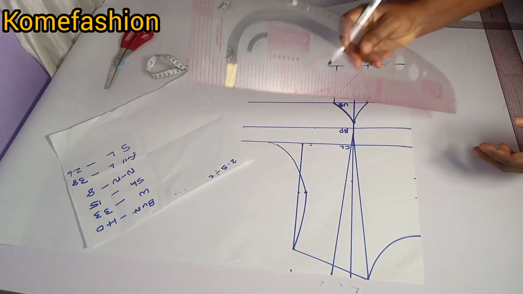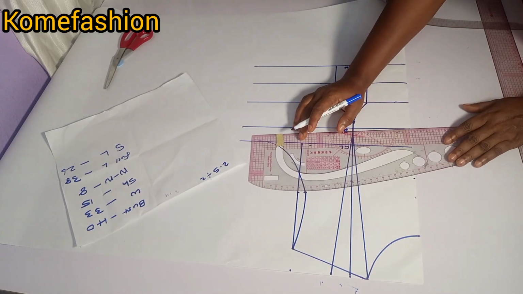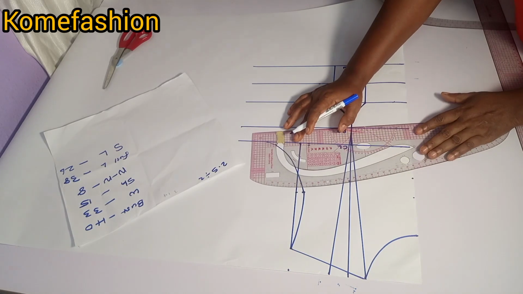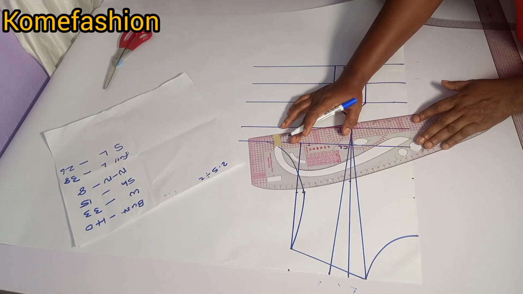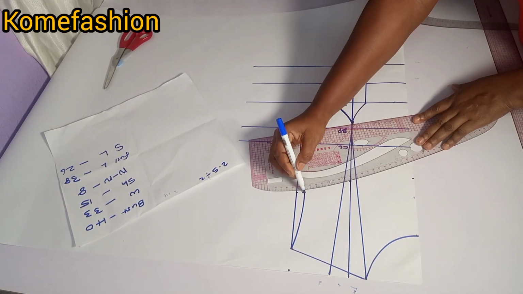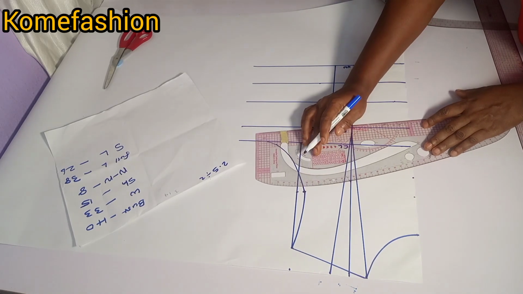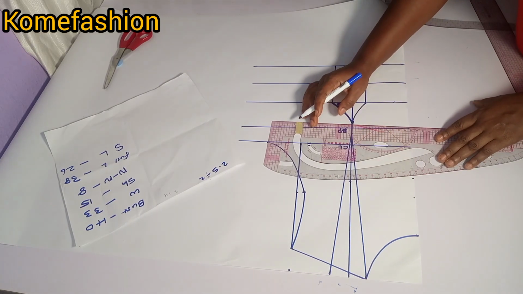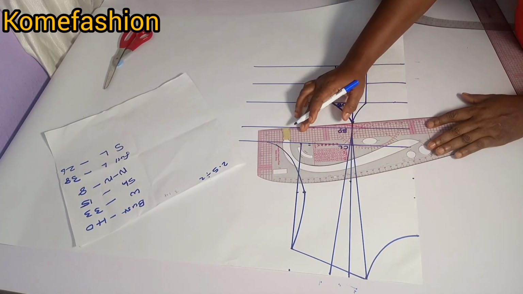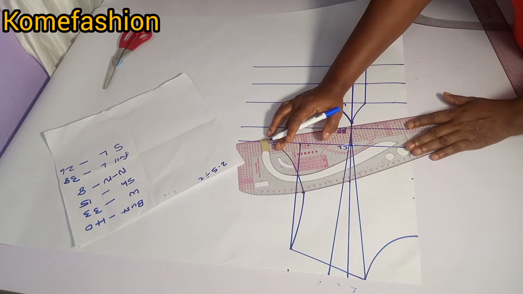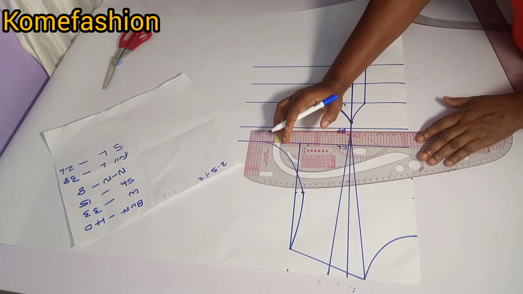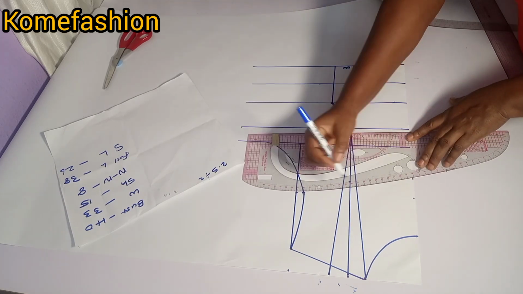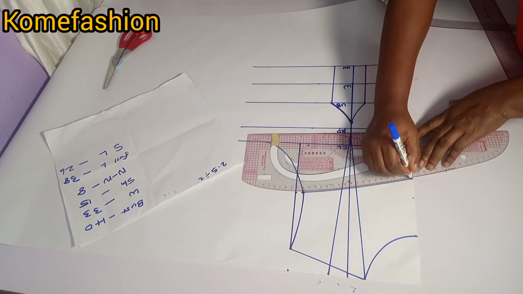So I'm going to connect it with the pattern master ruler like so. So you can see that we're already exceeding this line now. So if you don't want to exceed the line, you can connect it from this point to this point, right? It depends on how you want it. Okay, so now let's connect it. Or if I want to make it straight, I can just connect it straight from this point to this point. So let's just do it like this.